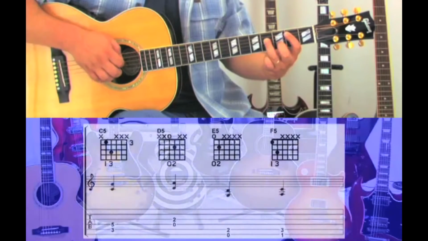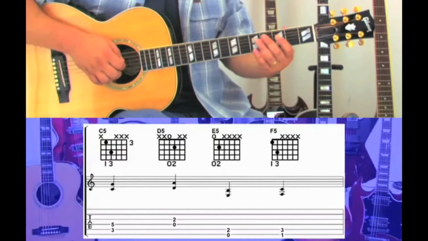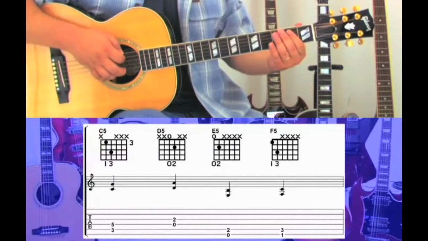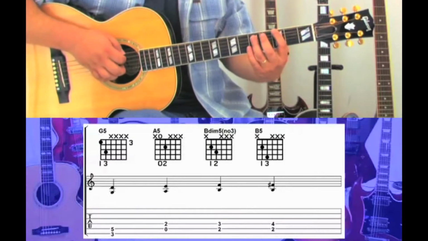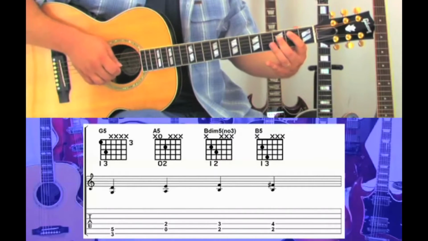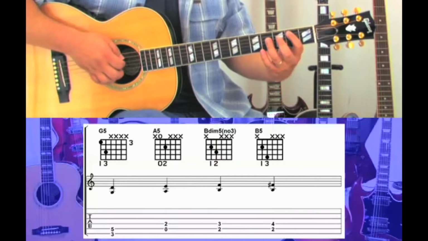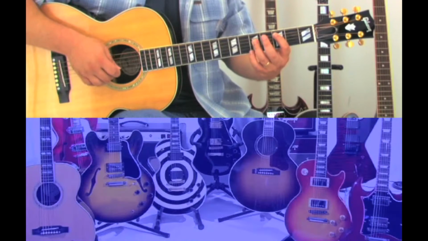So altogether for each scale note we have power chords: C5, D5, E5, F5, G5, A5. If we follow the scale notes, we have a B diminished fifth, or we can alter it to a B5, and then resolve on the C5.